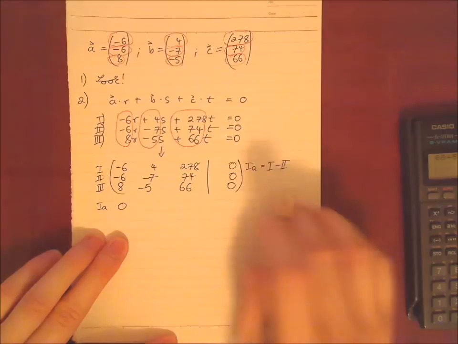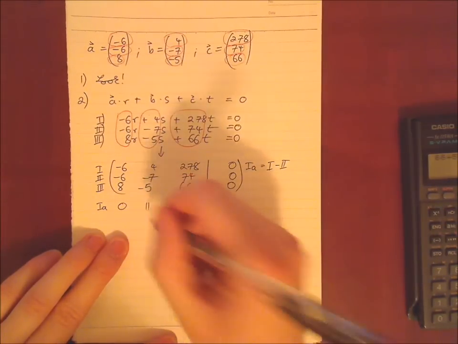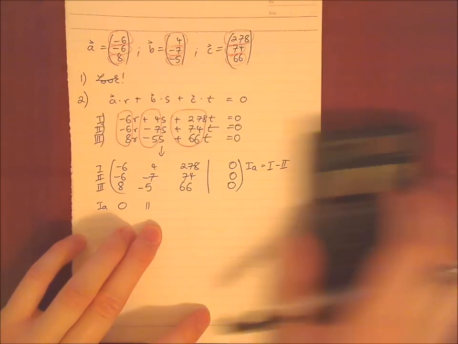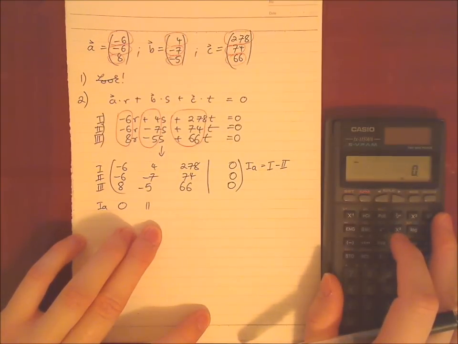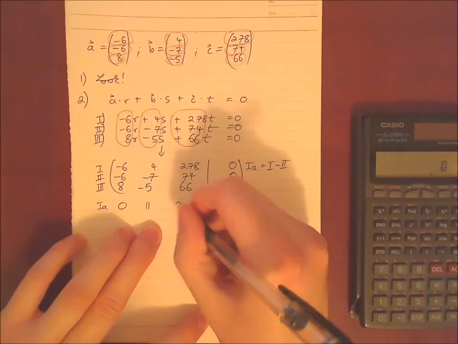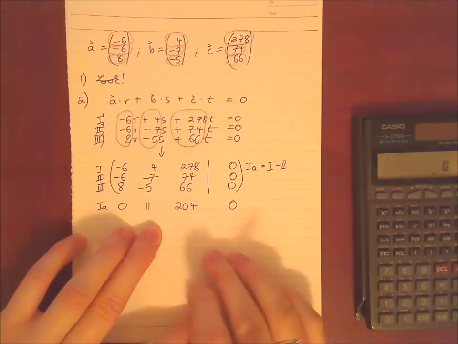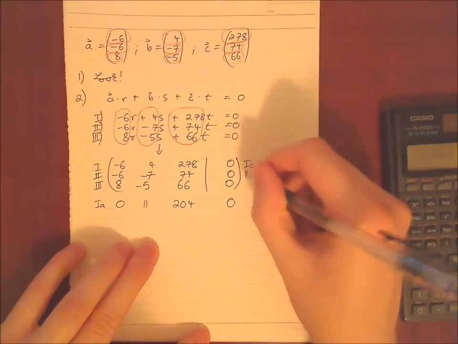Yes, we have again 4 minus 7, and we end up with 11 because then it's positive. 278 minus 74 is 204. Okay, we can also do it in our head. Then 0. First row. Now the second row, what can we do?